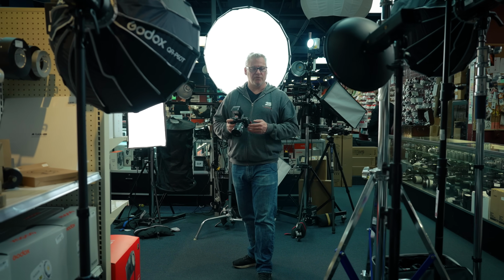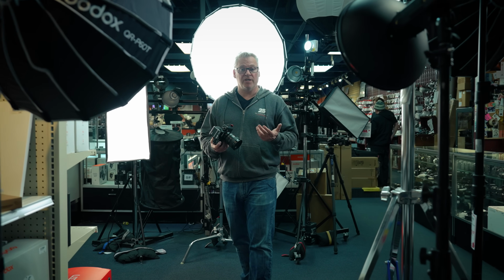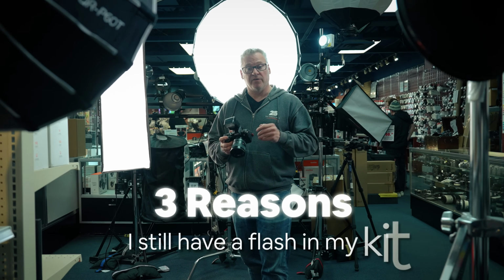These days, modern cameras are so amazing at dealing with low light situations. I'm gonna give you 3 reasons why I still have a flash in my kit.